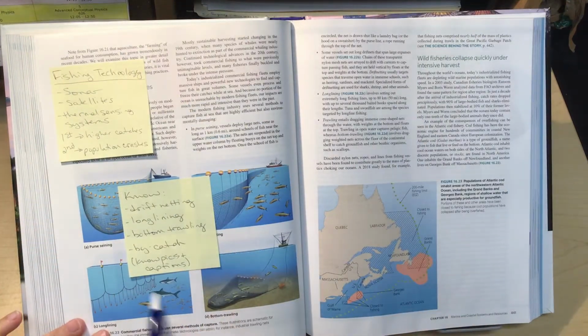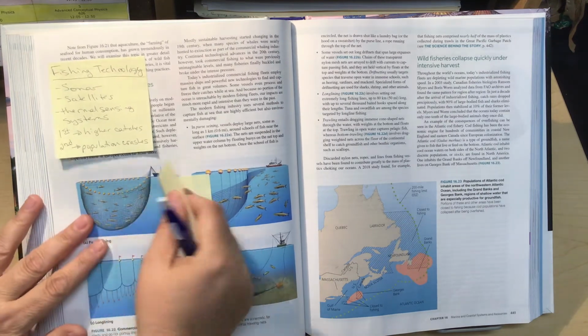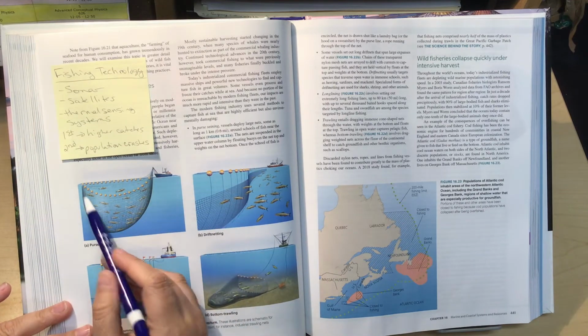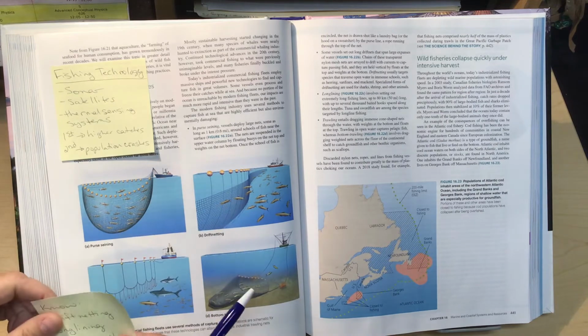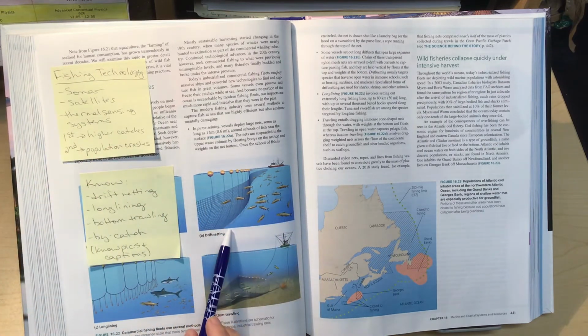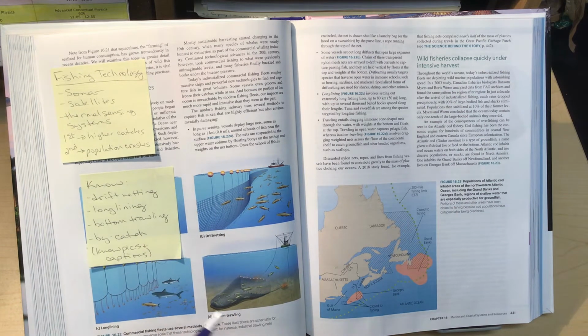You need to know these methods of fishing. There's purse seining here, which is like, again, if you saw Finding Nemo, when they all got caught in that one net and the net closed over them. There is drift netting, which is just a net that kind of hangs down in the water and the fish swim into it and they get caught on their gills.